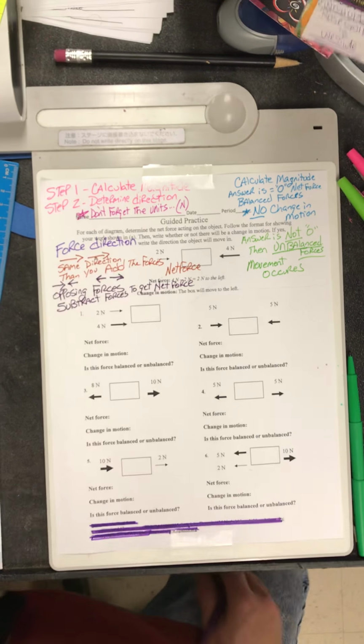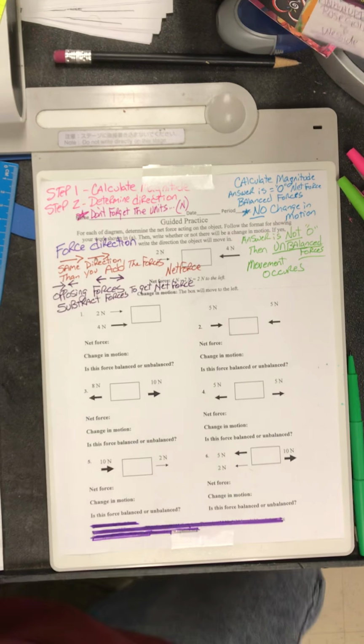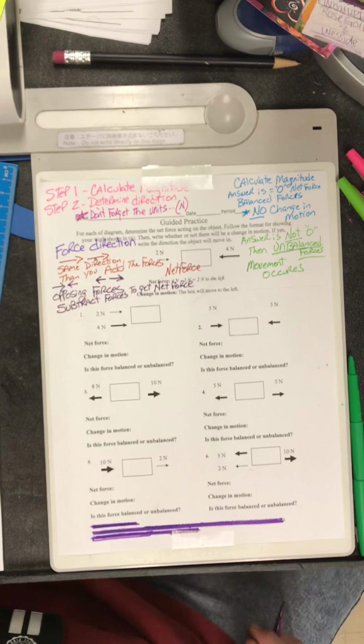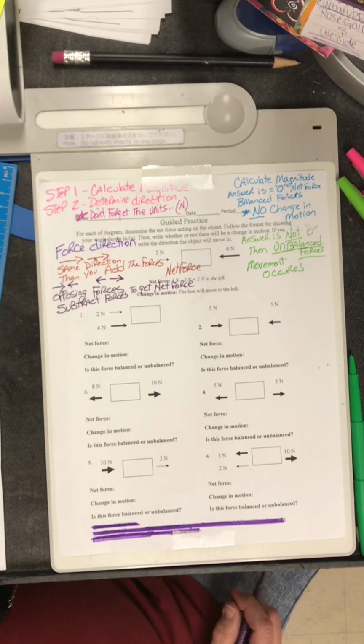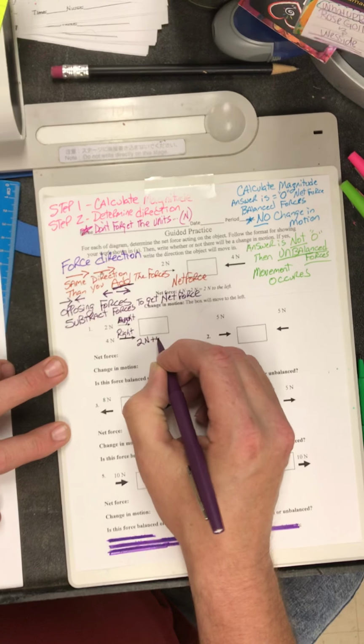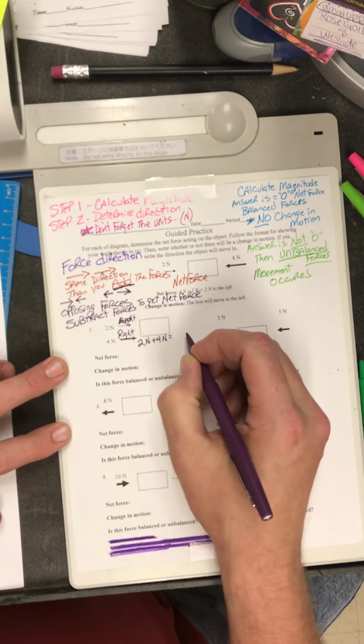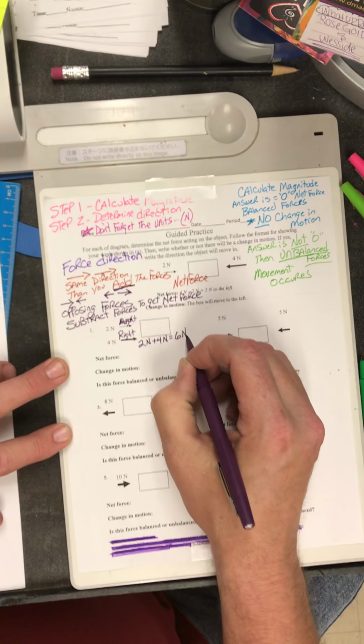Notes that you've got going on, so that you can actually get to your answer there on your sheet. Okay, so let's start, and I'll start with number 1 here. First off, we have 2 newtons to the right and 4 newtons to the right. They're in the same direction, so I'm going to add them together. So 2 newtons plus 4 newtons equals 6 newtons.